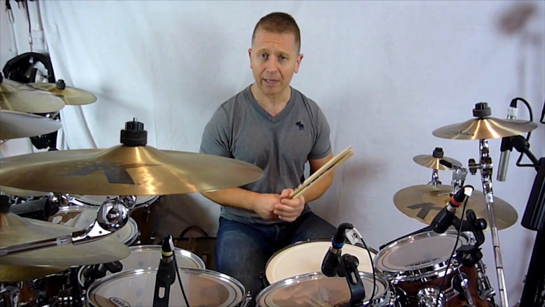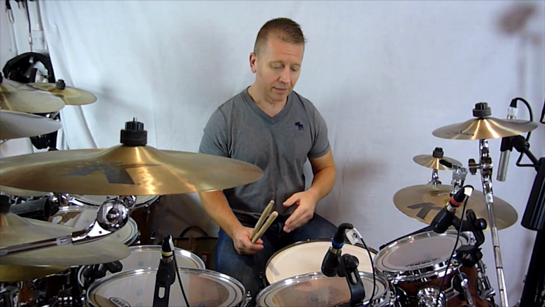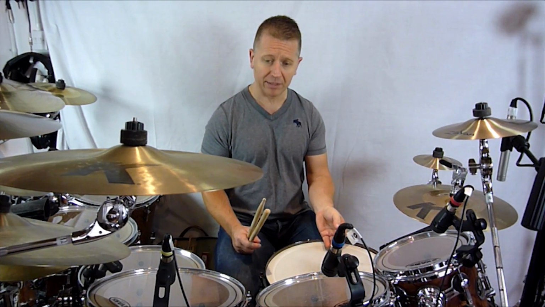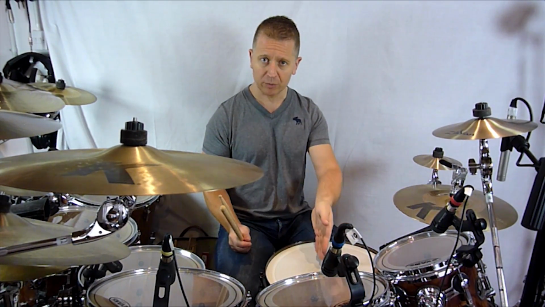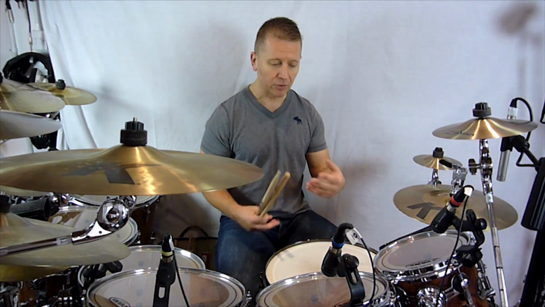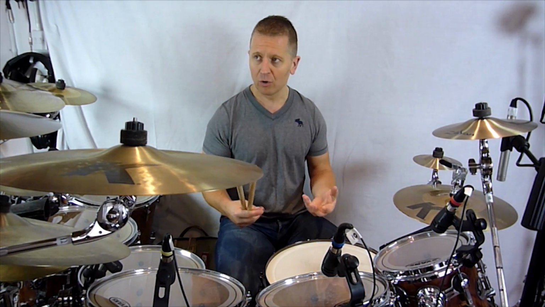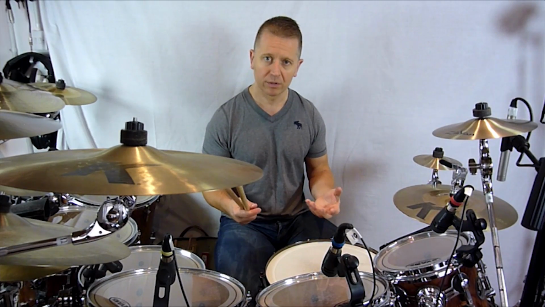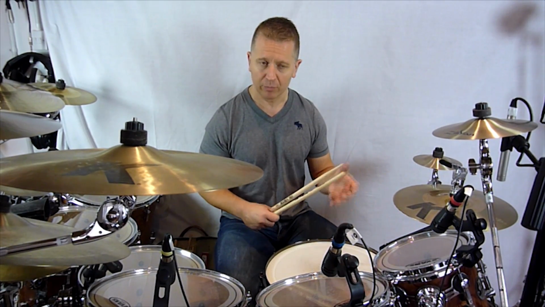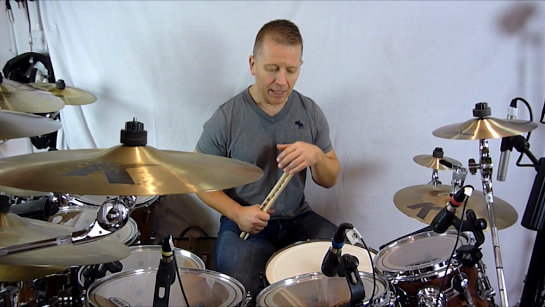Okay, so that's overkill, that's playing everything. But all it is a basic 8th note pattern with 16th notes played on the snare and the bass drum, and that sort of gives you a nice complex, almost like a rock fusion type pattern, sort of old Lenny White days of Return to Forever, that type of thing.